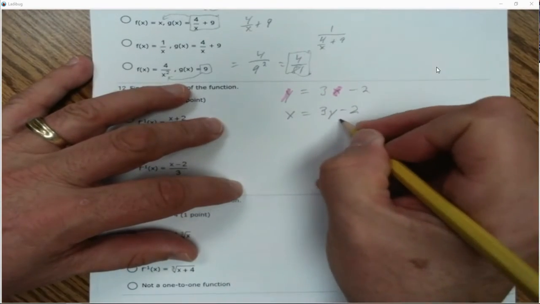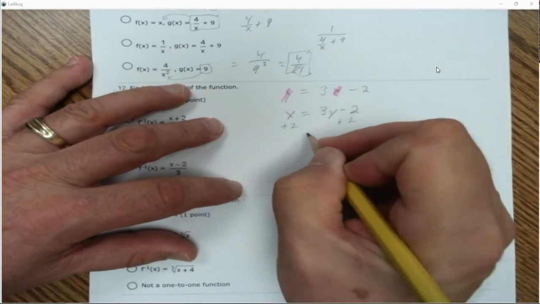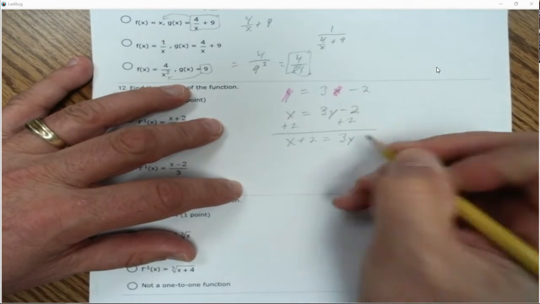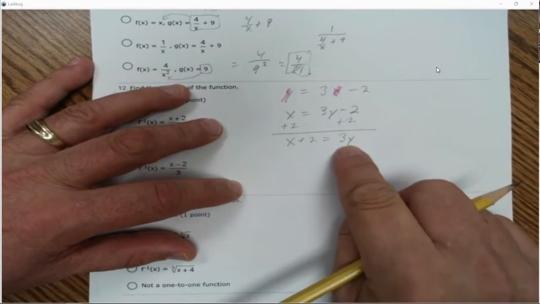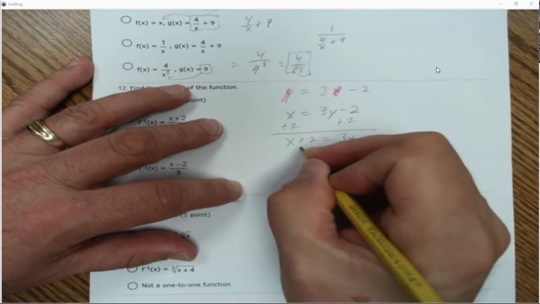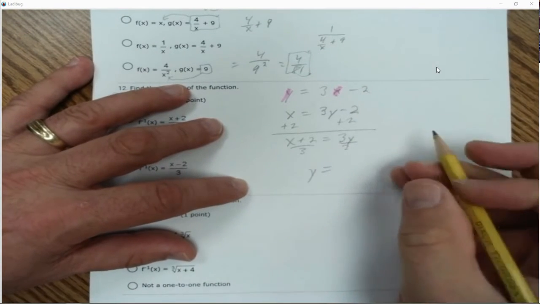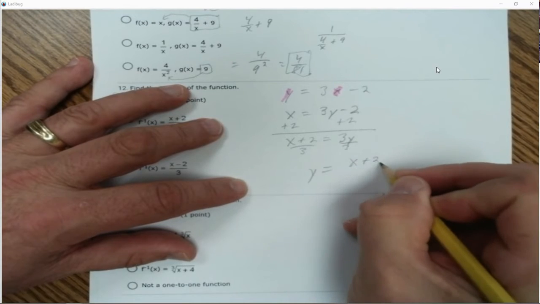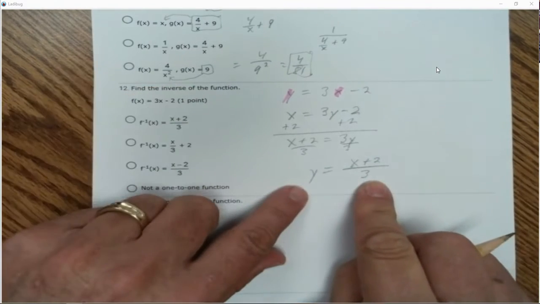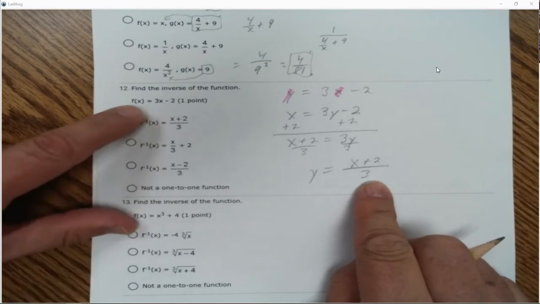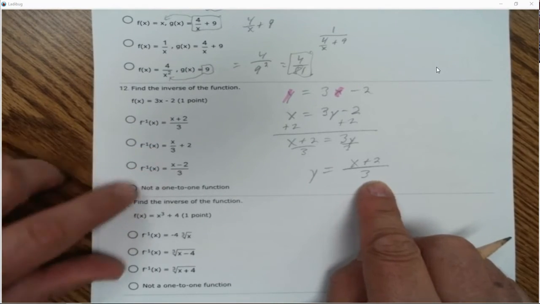So we'd have to add 2 to both sides. So this becomes x plus 2 equals 3y. And then we need y by itself, so we're going to divide by 3. So y equals, I'm just reversing them, x plus 2 over 3. That's the inverse of this one. These are inverses. X plus 2 over 3. It looks like this first one right there.